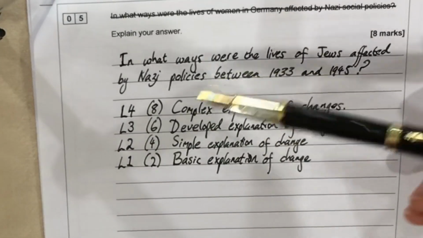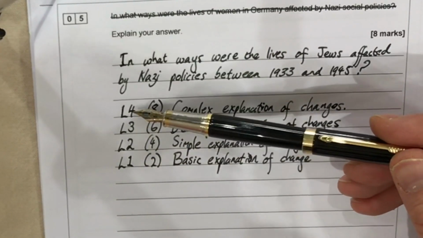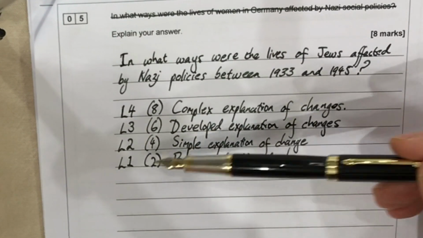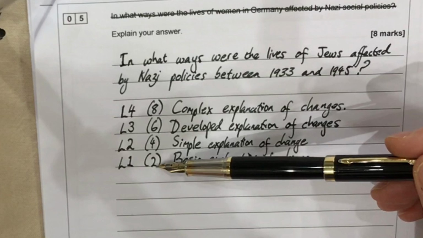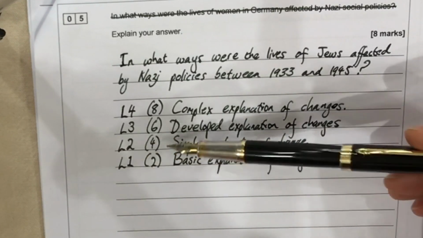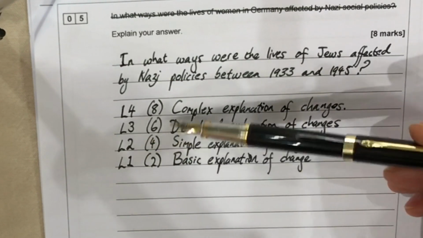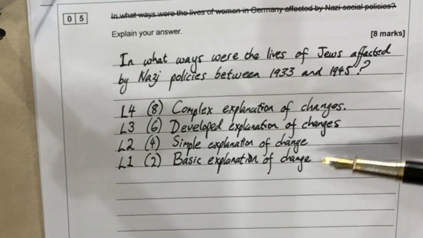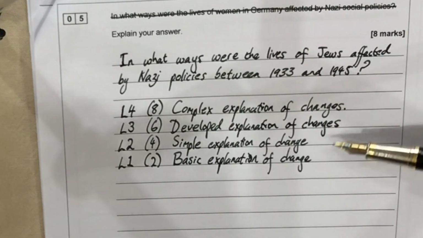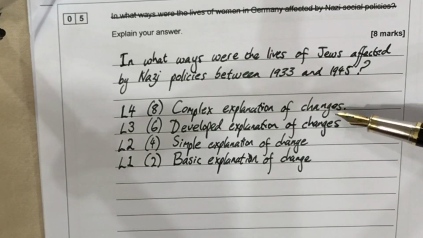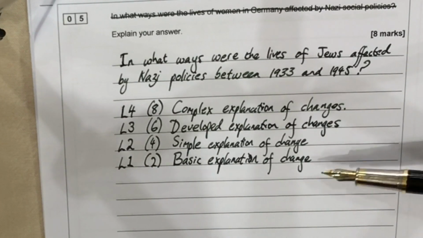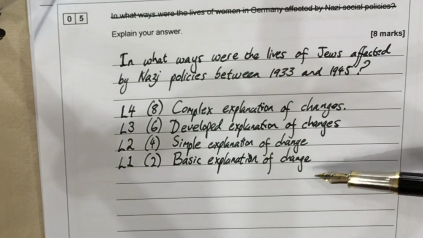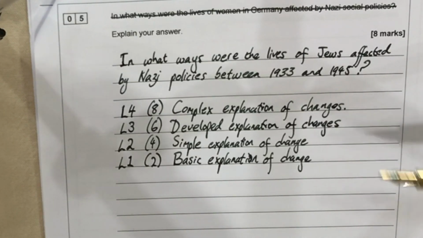For each of the levels, level 1, level 2, level 3, level 4, working up, maximum marks you can get for level 1 is 2 marks, 4 marks for level 2, 6 marks for level 3, 8 marks for level 4. And the skills and the complexity of what it is you are showing in your answer also builds up with the more detail and the structure of your answer overall.